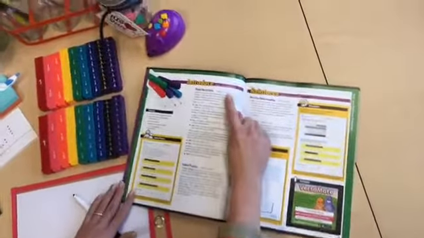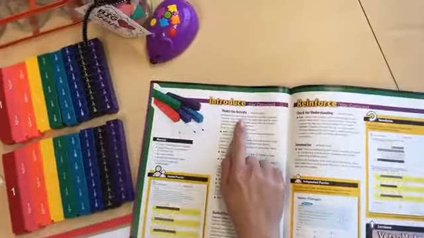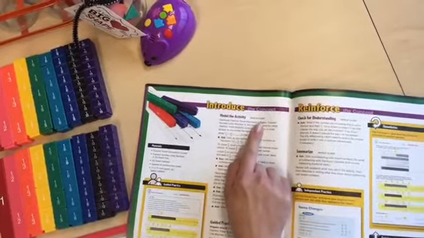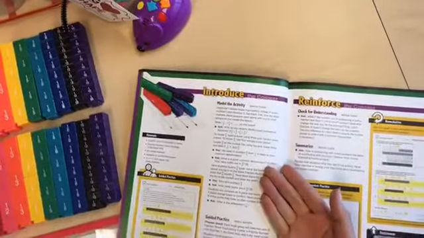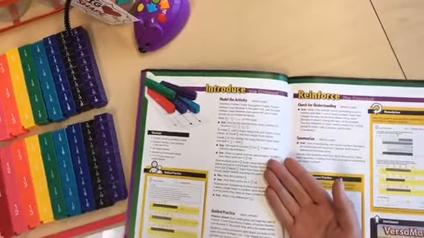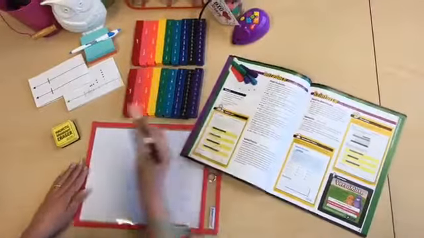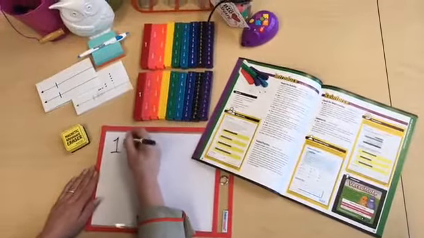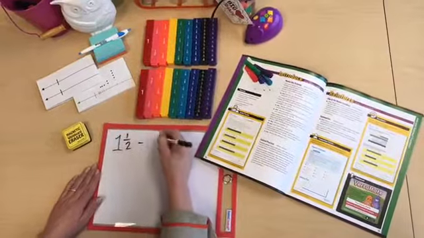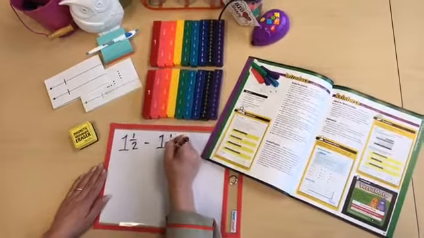What we want to show you today and model is what you would actually be modeling as an activity for the whole class. It's really introducing the concept of subtracting mixed numbers by using common denominators. Let's get started. So the problem we're starting with is 1 1/2 minus 1 1/3.